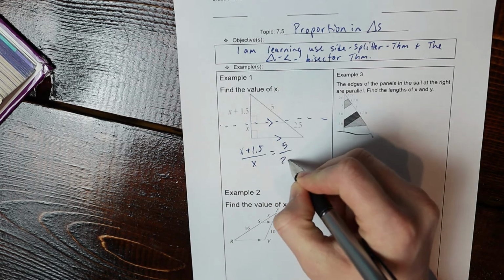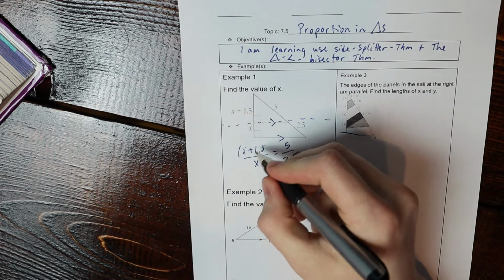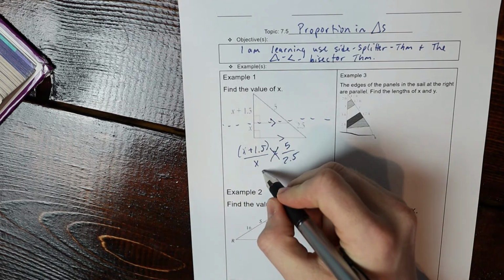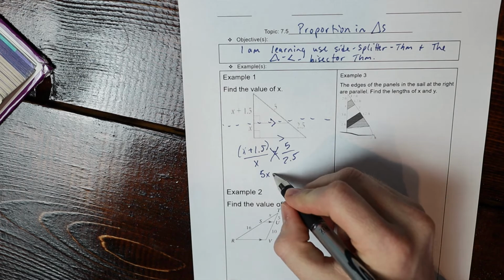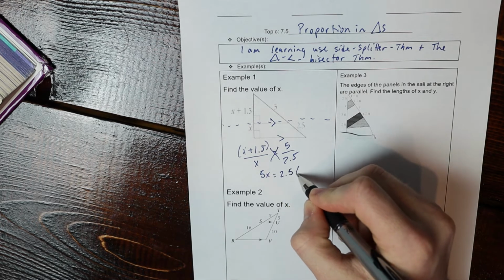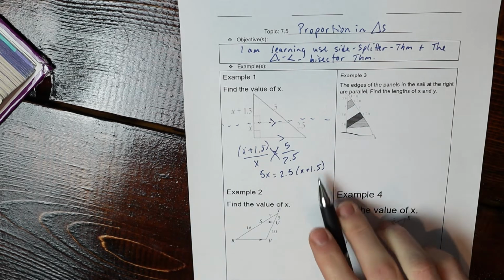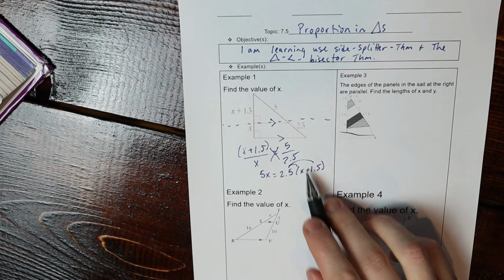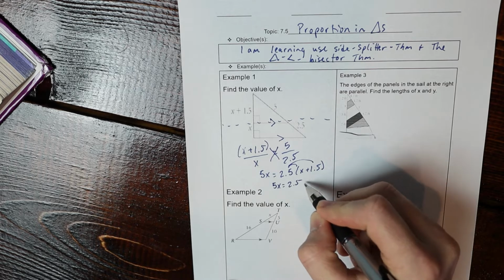And we're going to cross multiply just like we were before. So when I cross multiply, keep in mind since there's a plus there for this set of terms, you want to put it in parentheses, and then you'll cross multiply. 5 times x is 5x, and then bring down your equals, 2.5 times parentheses x plus 1.5. And then you want to distribute this 2.5 into the quantity of x plus 1.5 and simplify it.